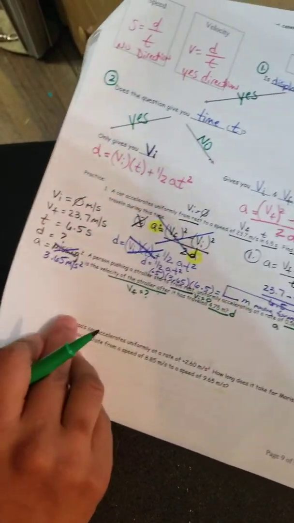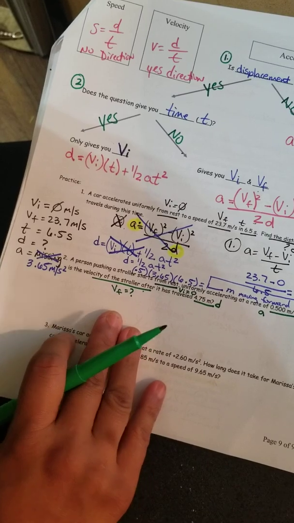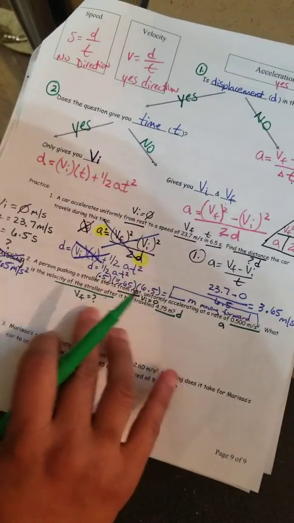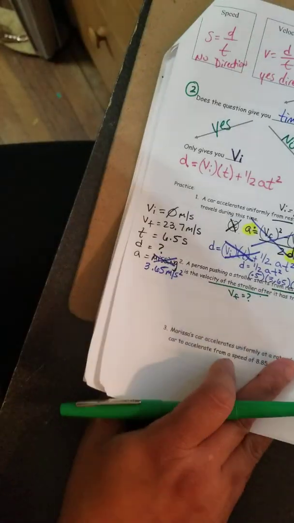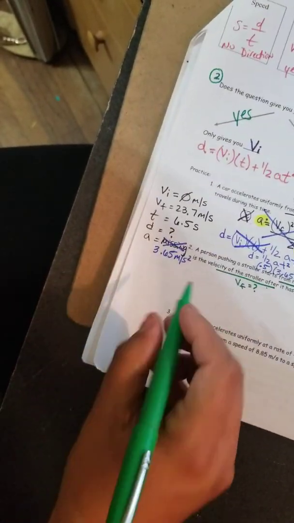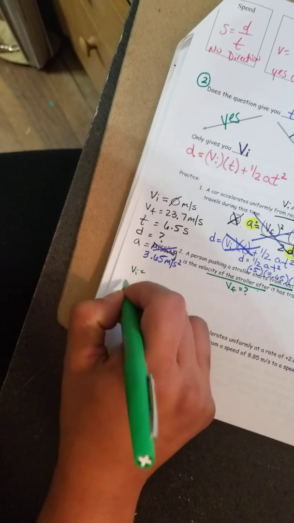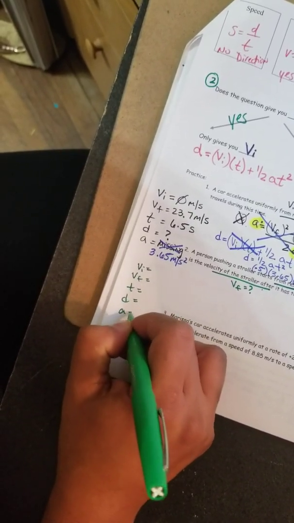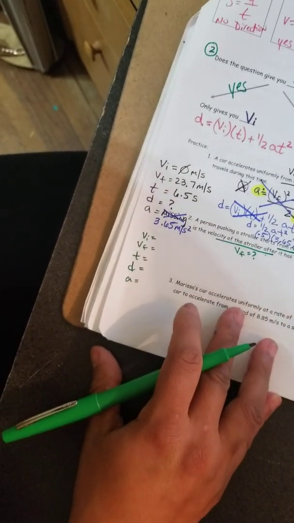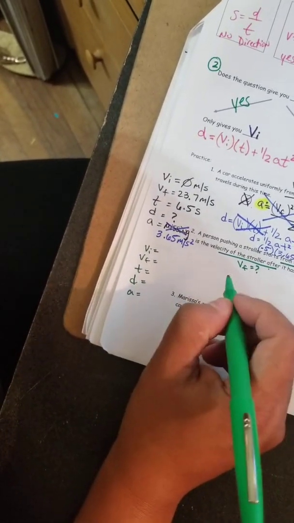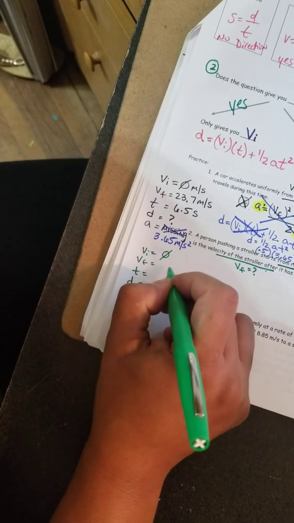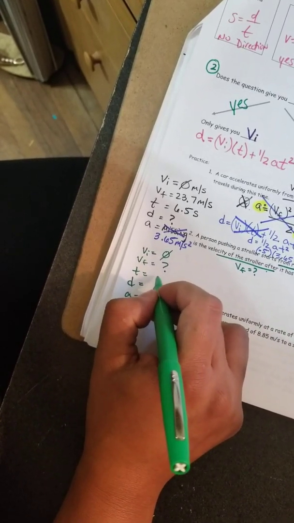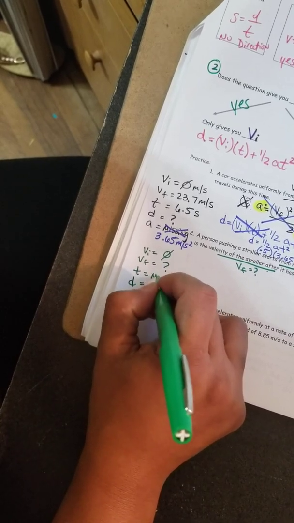Okay, so first thing I like to do is I like to go ahead and underline what I'm looking for or what variables they've given me. I like to go ahead and put around here the variables, and then I'm going to list over here along the side all my variables. VI, VF, T, D, and A. And there's actually 5 variables. VI, since I started from rest, is 0. VF, I'm looking for. T was, well, that was missing.